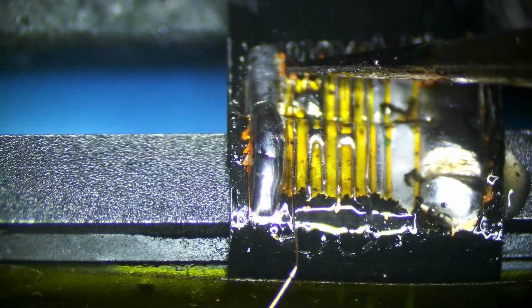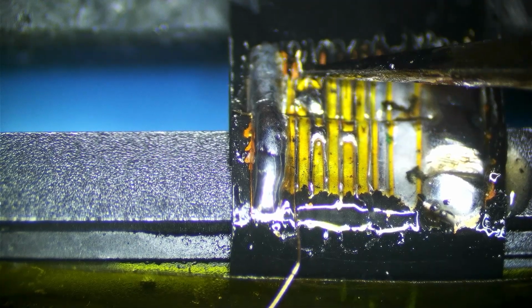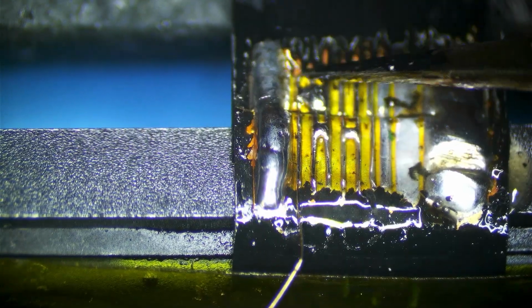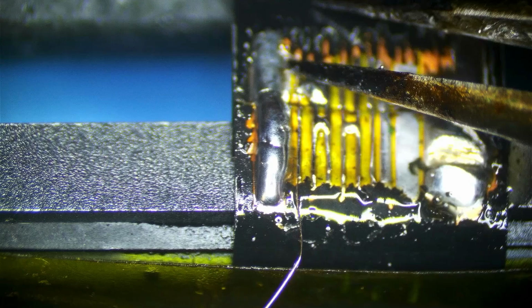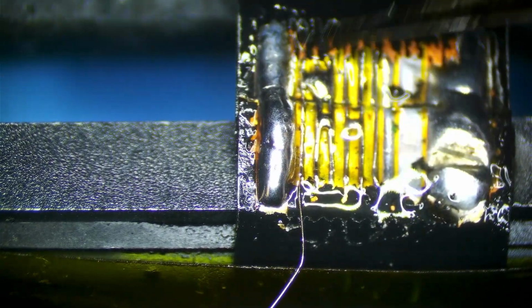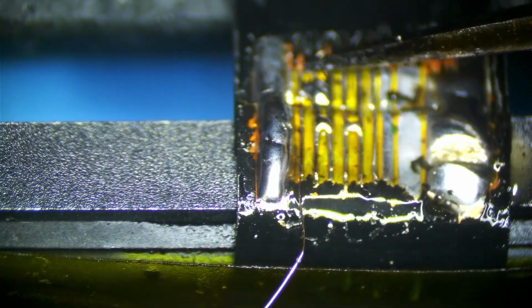Come on, little wire. I see you. What will affect safety is if this touches ground when it's on. That's why we're going to get rid of him.